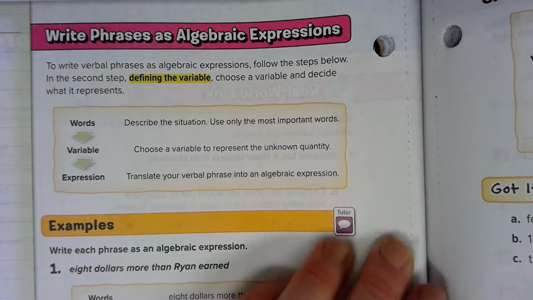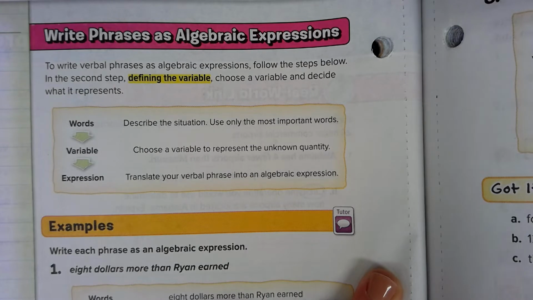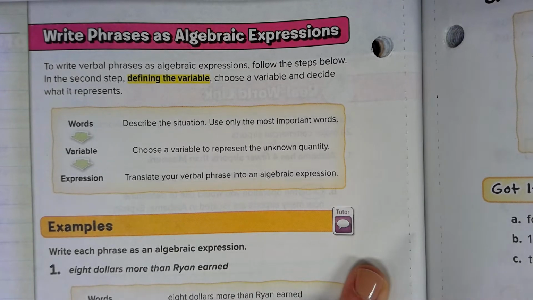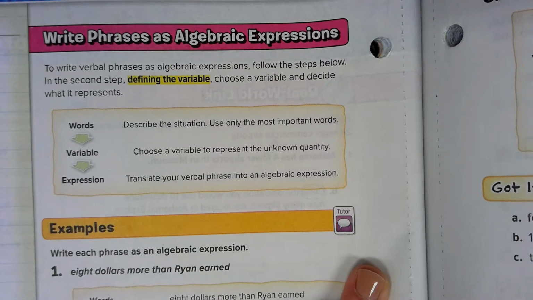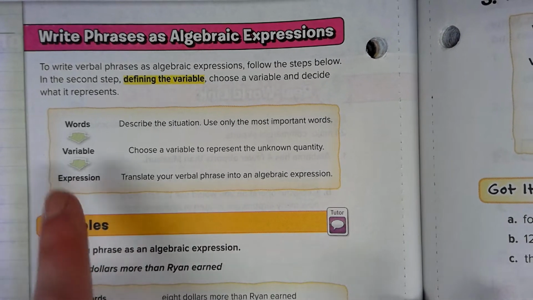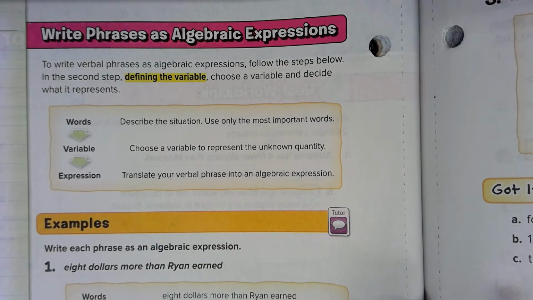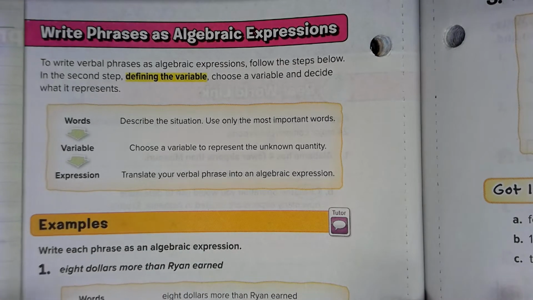So if you're trying to find books, B would be a great variable, B for books. Inches, I for inches. Pages, P for pages. So choose a variable, and then you're going to write not only the variable, but also the operations and what numbers are attached to those operations as you are working through the problem.